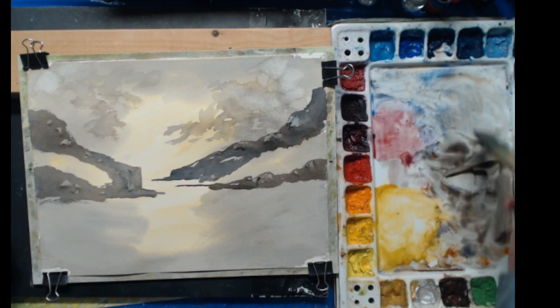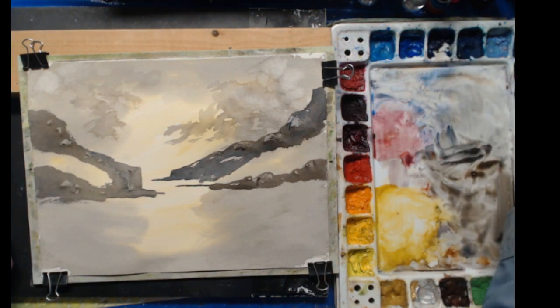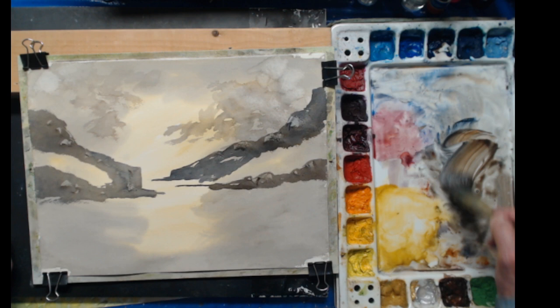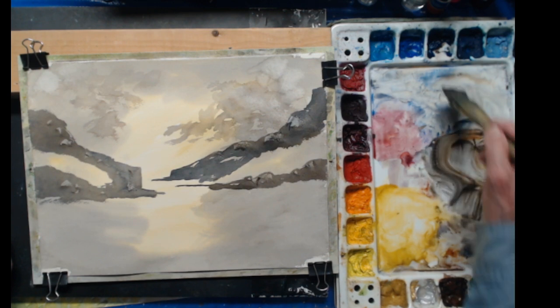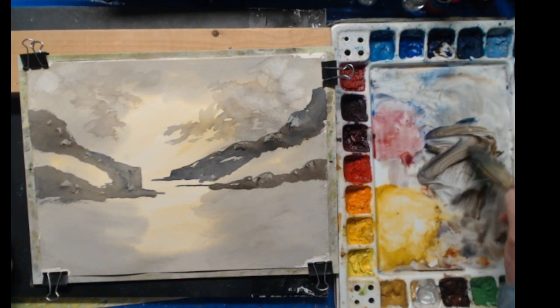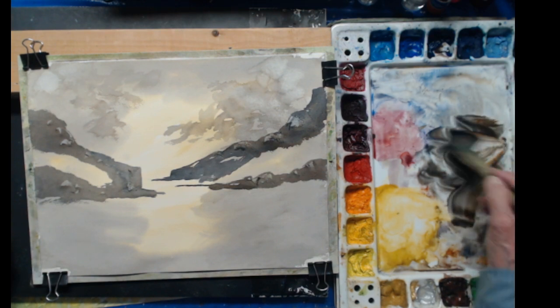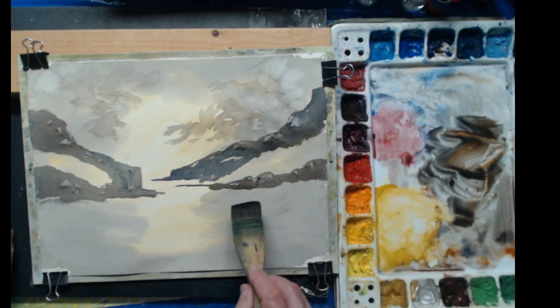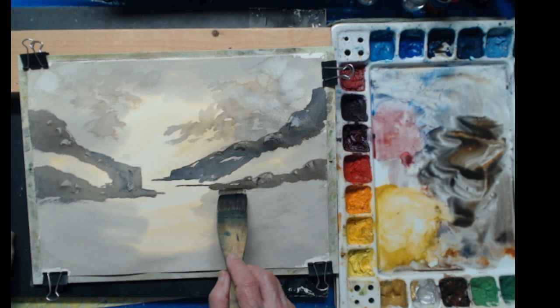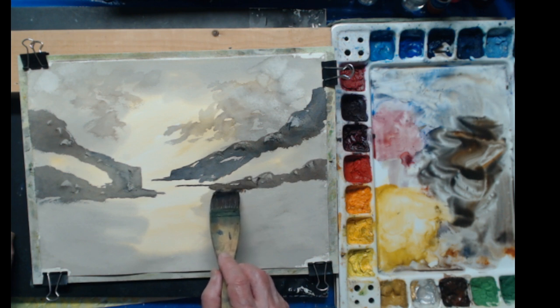We're going to continue on now with a little more mixture here. Again, a little more burnt sienna mixed in with that ultramarine blue, maybe a little bit of Payne's gray, and then come on down here and put in some more of this landmass.